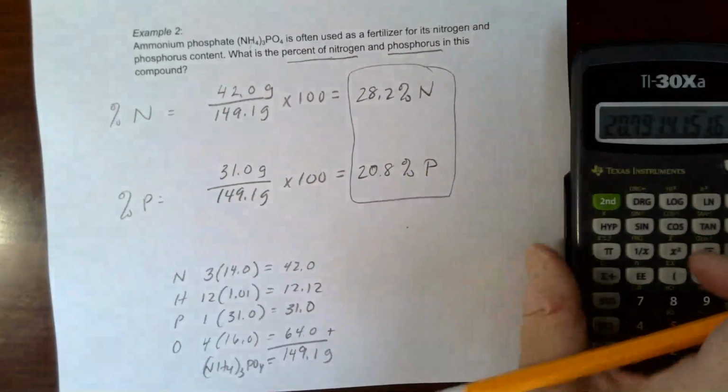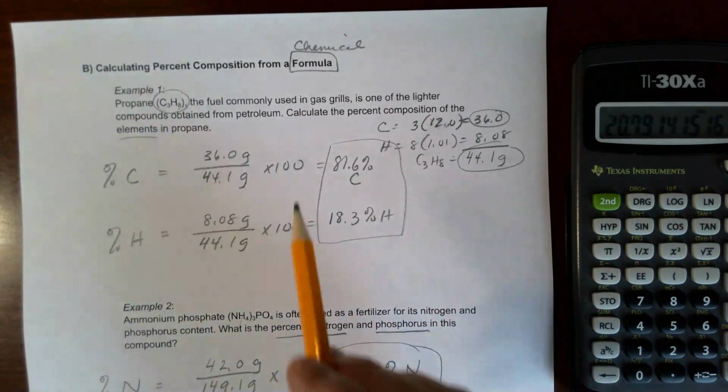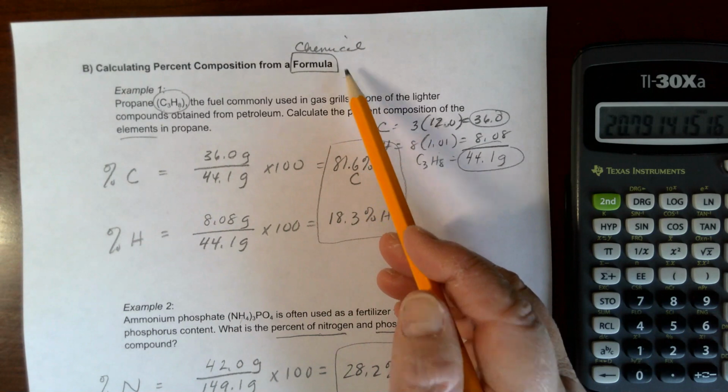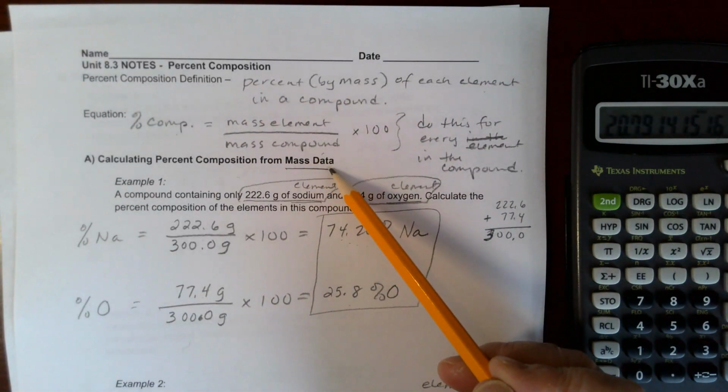So there you go. That's how you go about finding percent by mass from a chemical formula. We also saw how to find percent composition if you are given mass data.